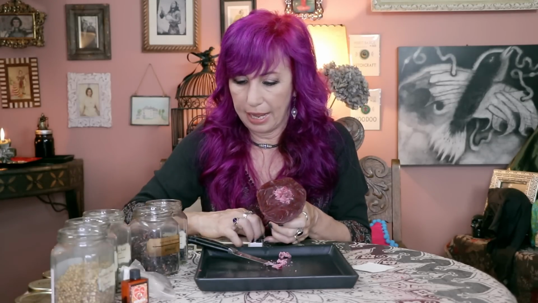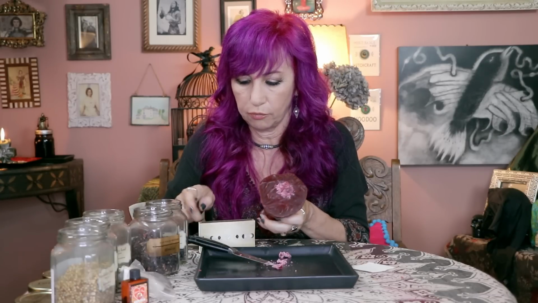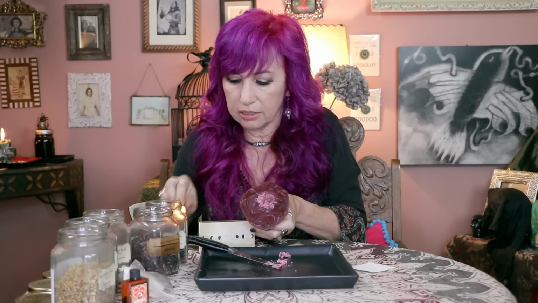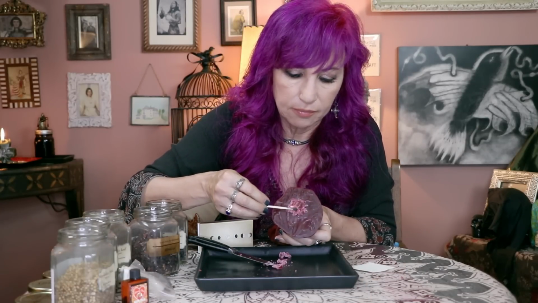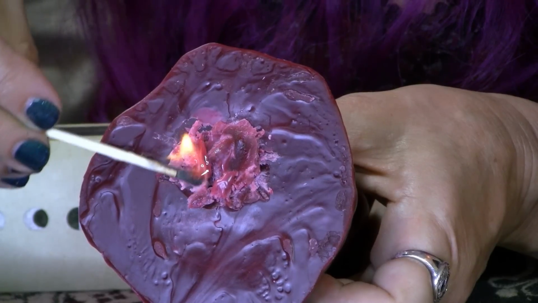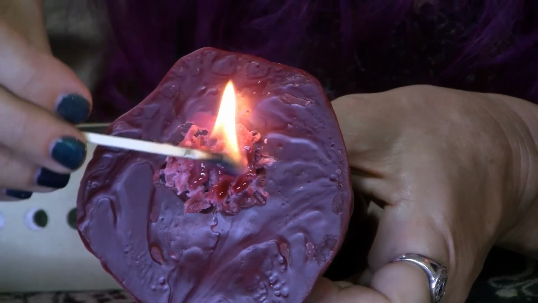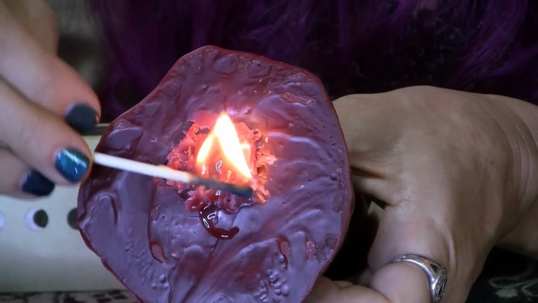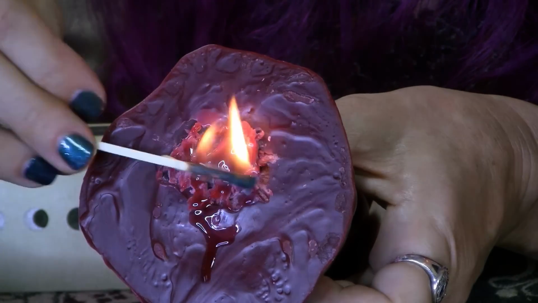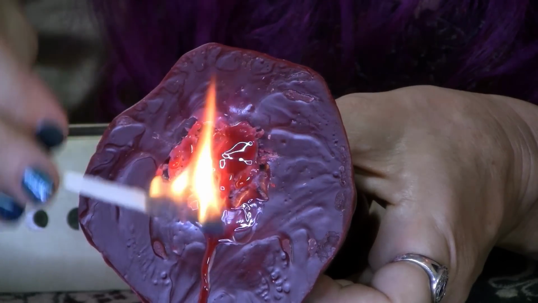And now we're going to light a match with these beeswax candles that we make here at Parlor of Wonders. It's nice, soft, sticky wax, so it's very easy to heat that up. Get that nice and soft.